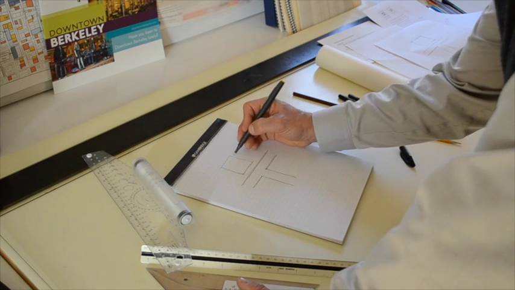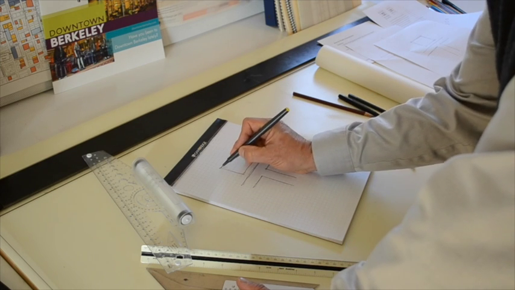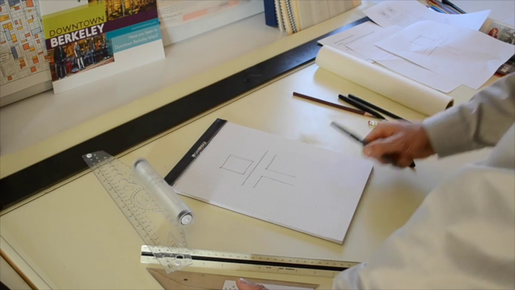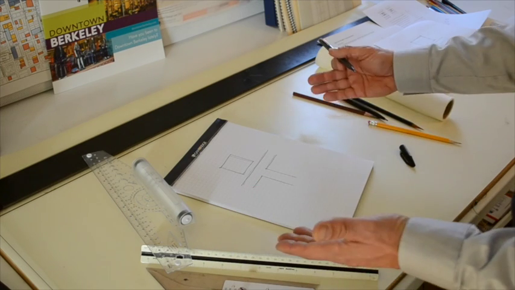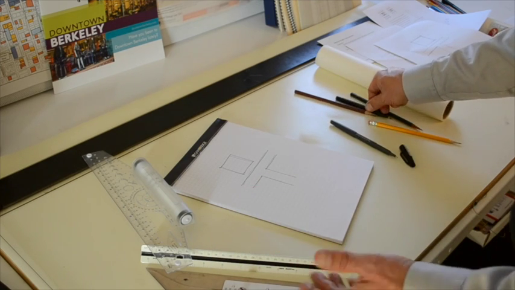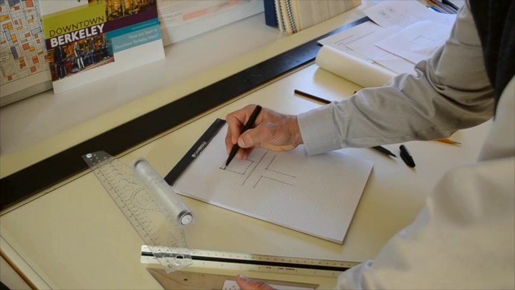Oh, that building isn't quite rectangular, so I'm going to move my dark line over here. And those are all medium weight lines, but wait a second, the building is perhaps the most important thing. Maybe this is a public building. So let's outline it with a fat pen.